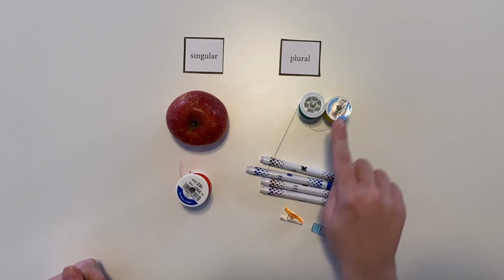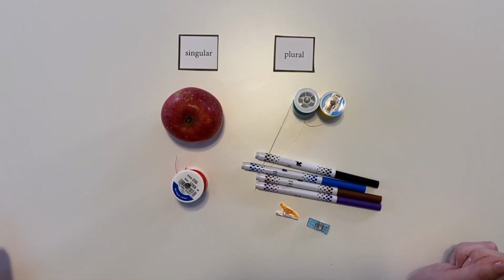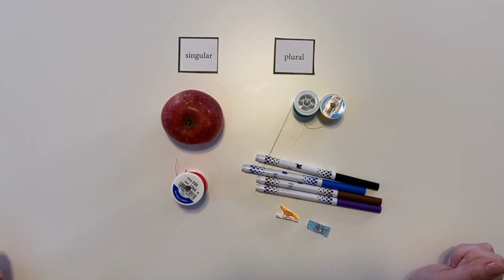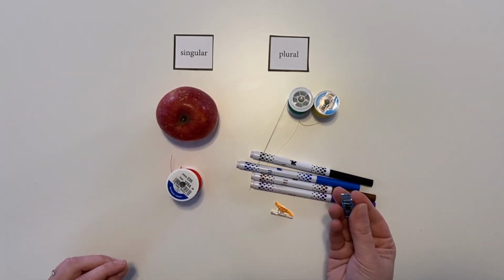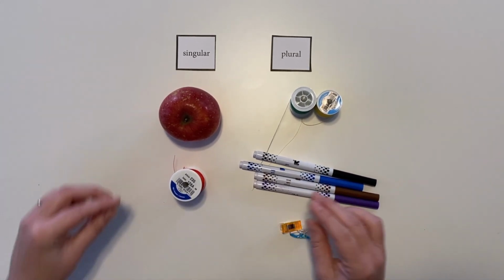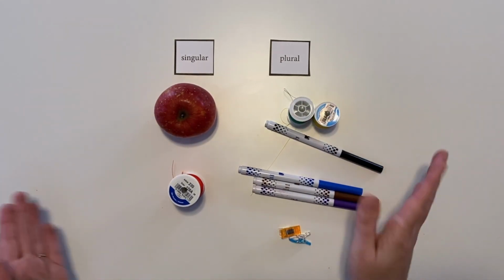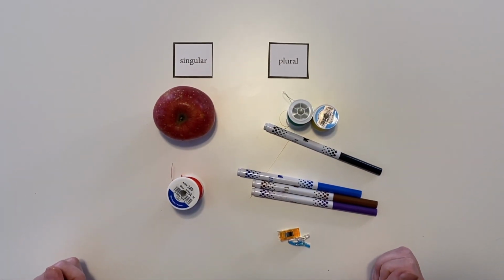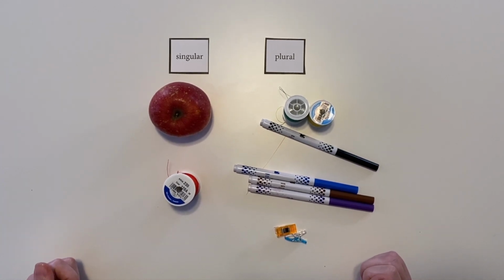And if they can do that, then you know you can move on to the third part of the 3-period lesson, which is recall, evaluating their recall. And you would pick up something and say, what is this? And they would say singular. What is this? Plural. What is this? Singular. What is this? Plural. If they can do that, then you know they understand the basics of singular and plural, and you can pat yourself on the back and get started on something else.